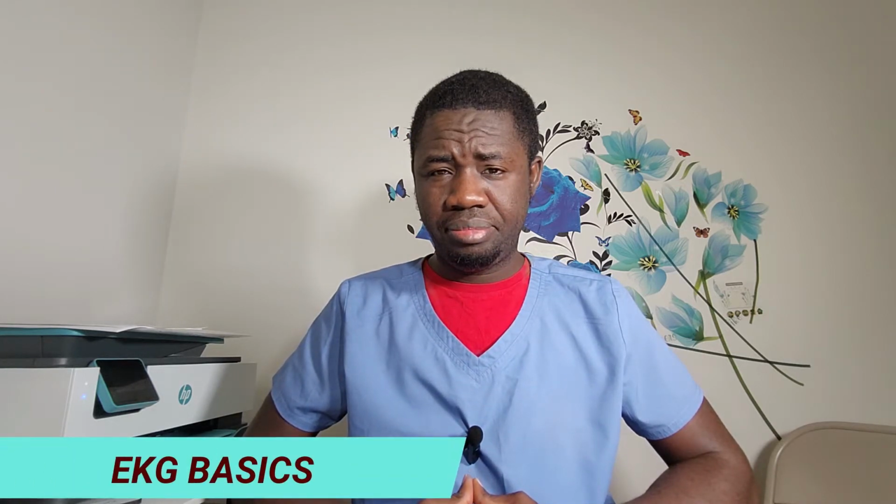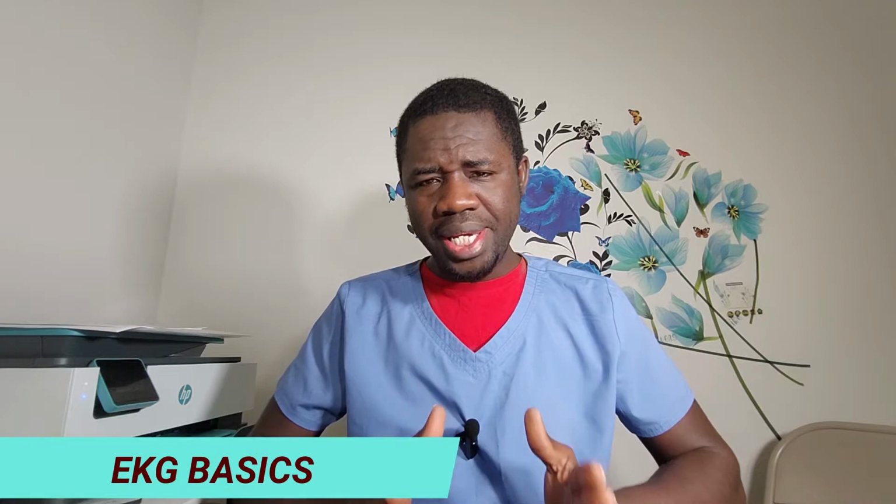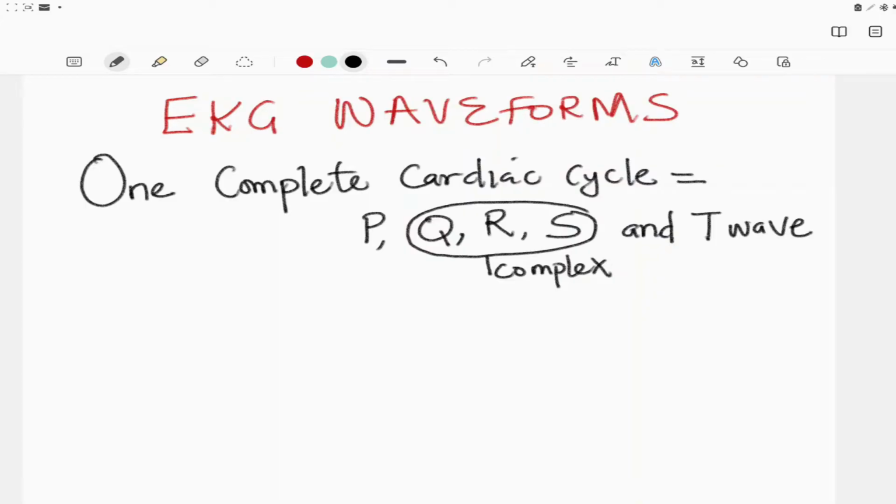Now let's talk about EKG waveforms. A complete cardiac cycle means that there is a P wave, QRS complex, and T wave. So a complete cardiac cycle must have a P wave followed by a QRS complex and followed by a T wave.